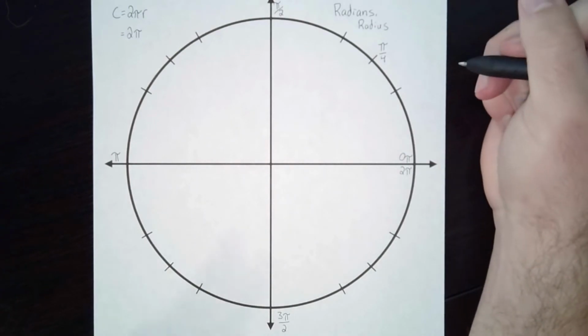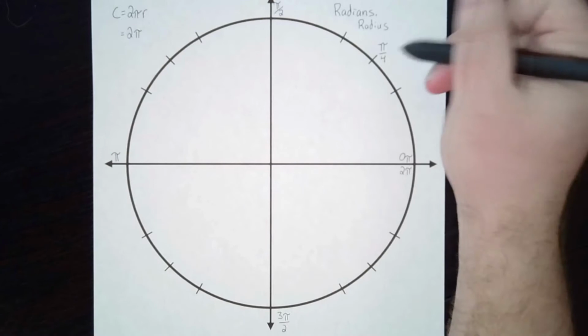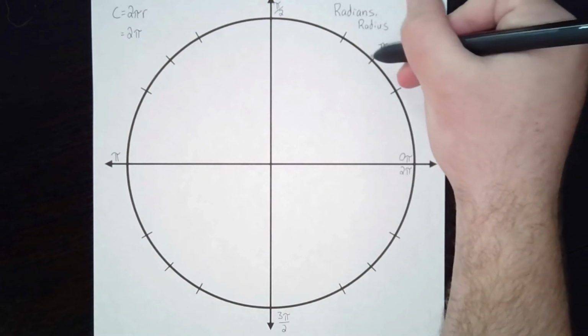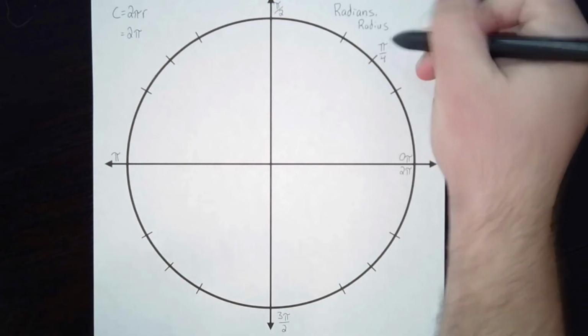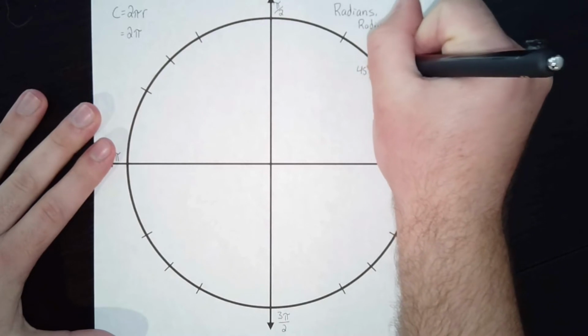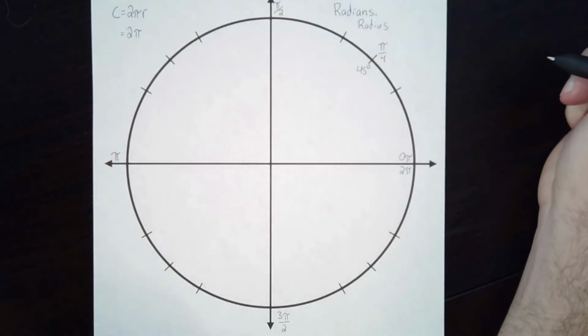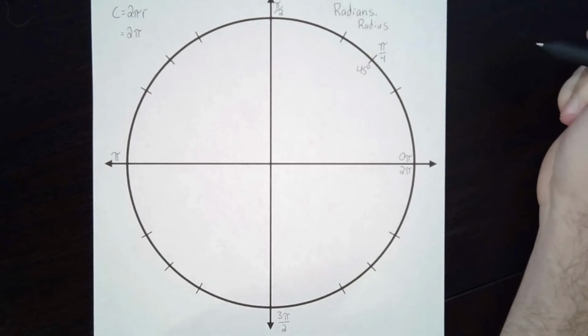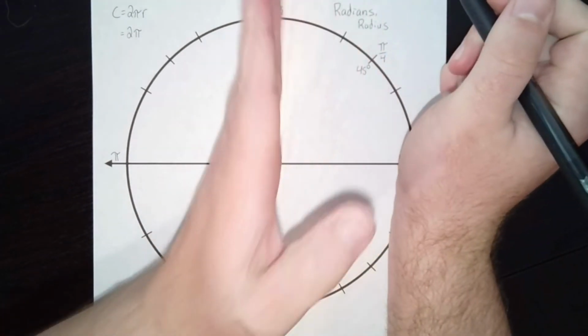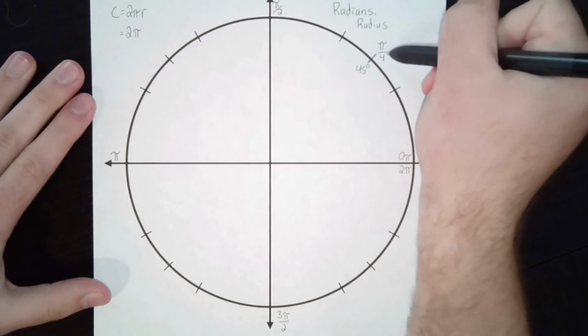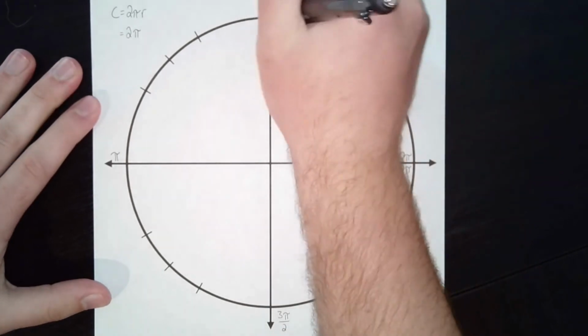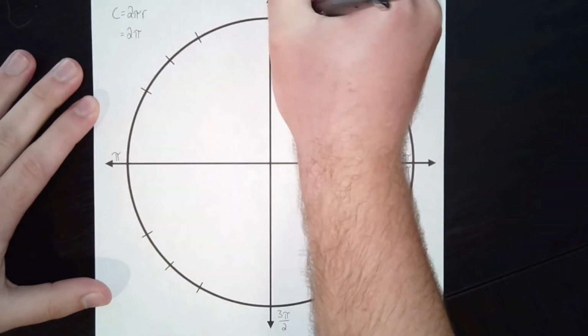What I want to do is I now want to work my way around the circle, counting by these pi over 4s. So pi over 4, which we're going to now say is the same as 45 degrees, shows up wherever I would normally have those 45 degree angles. So if I start at 45 degrees, if I go another 45 degrees, I now have 2 of these pi over 4s, or that's the same thing as 2 pi over 4.